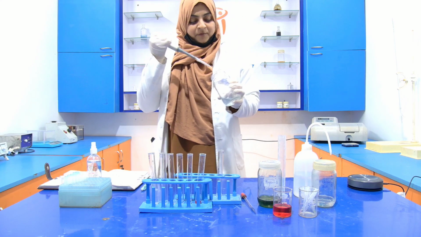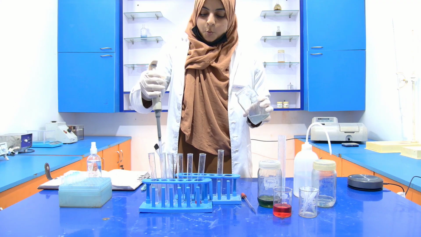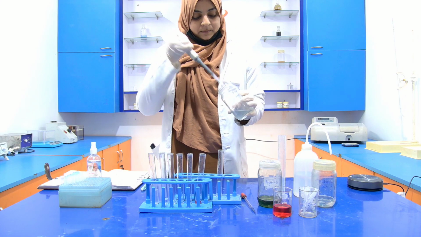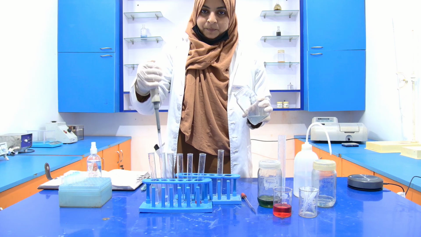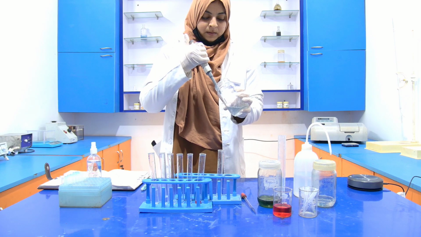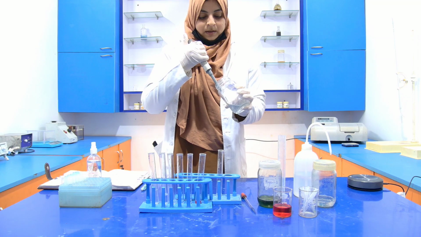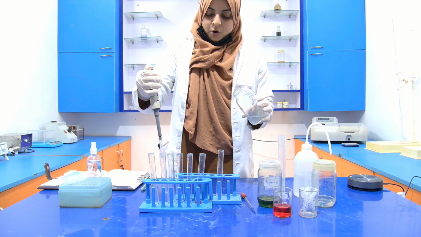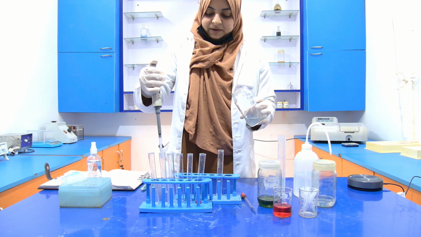Now again we have to add 5 ml into the second test tube. 1, 2, 3, 4, 5.